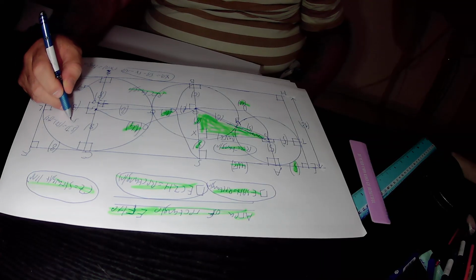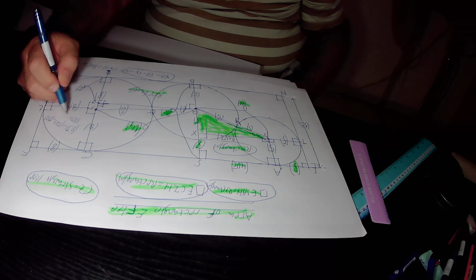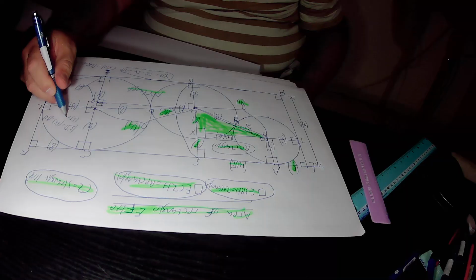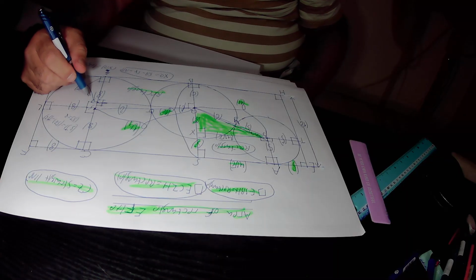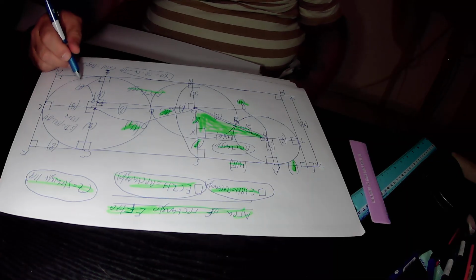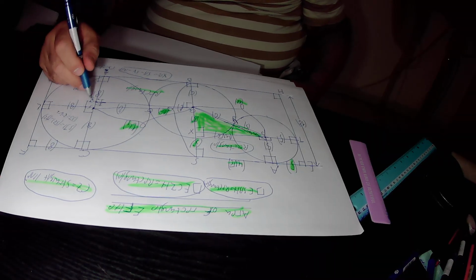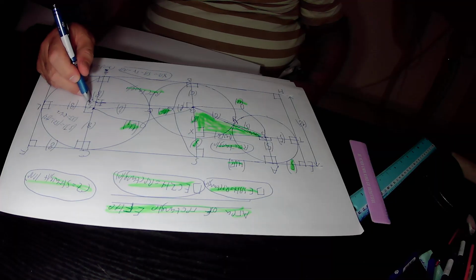So SJ equals SZ, the radius of this big circle, that is 8, minus JZ, that is equal to 6. 8 minus 6 is 2. Therefore, SJ equals 2 units in its length.